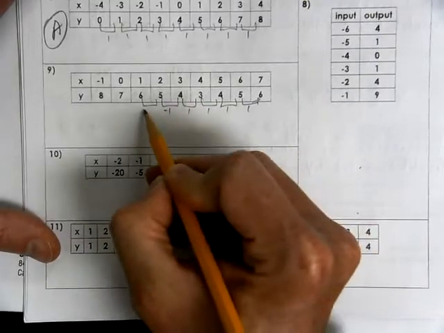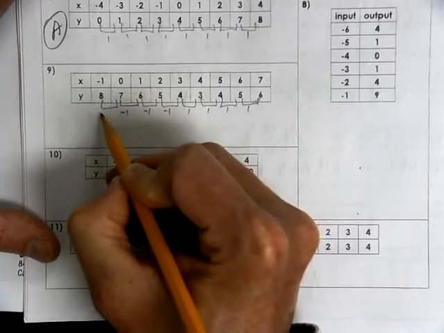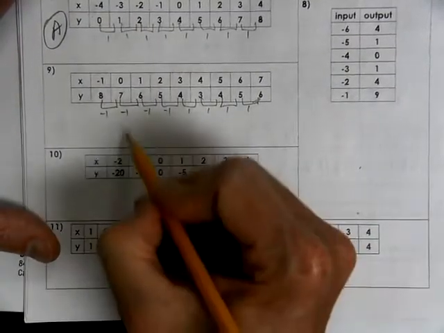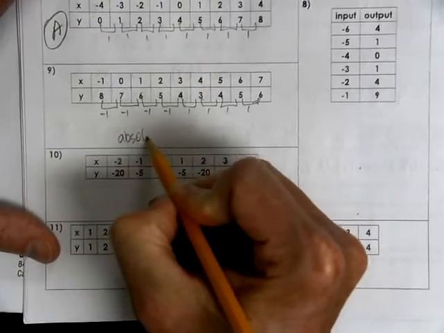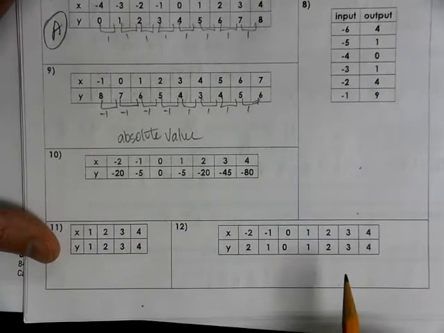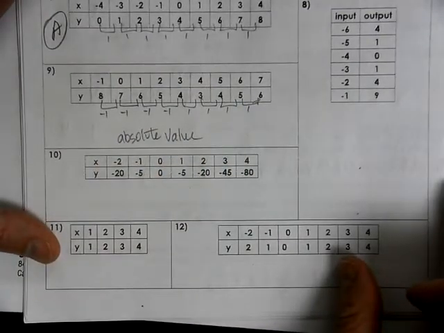This minus this is negative. Oh, look at this one. This is subtracting. Positive on this side, negative on this side. That tells us that this is an absolute value. All right, it's increasing on the end, so you know it's a positive absolute value.